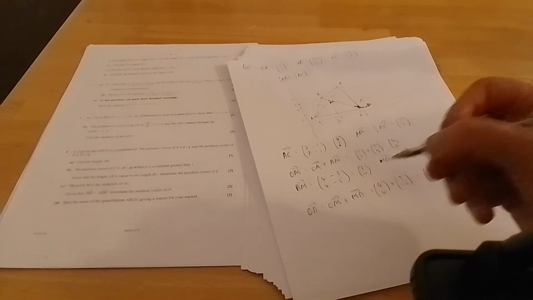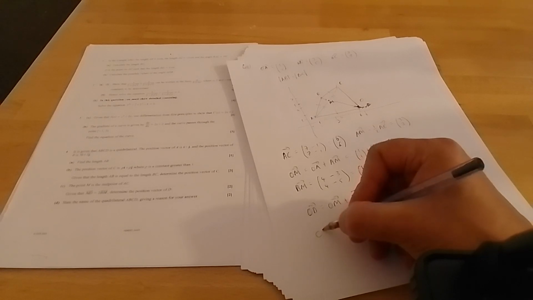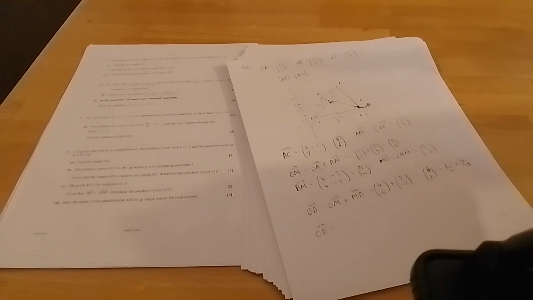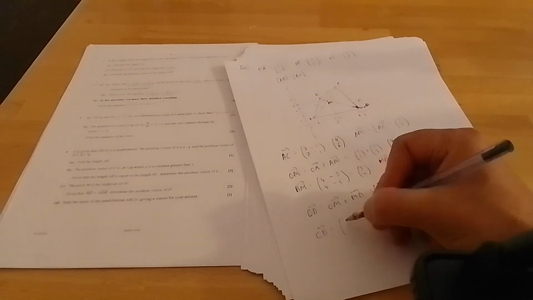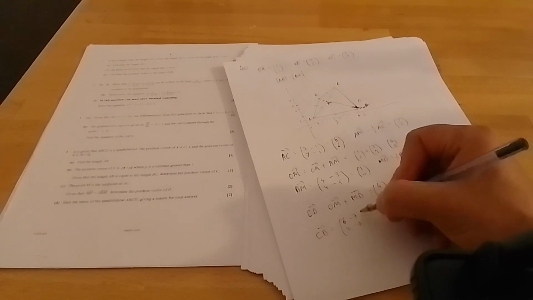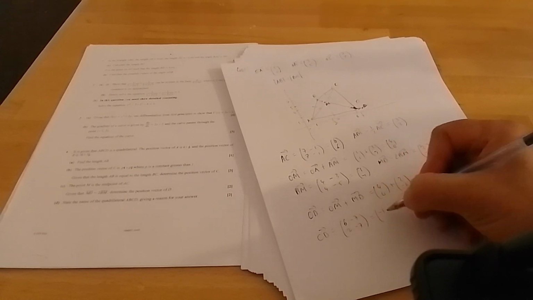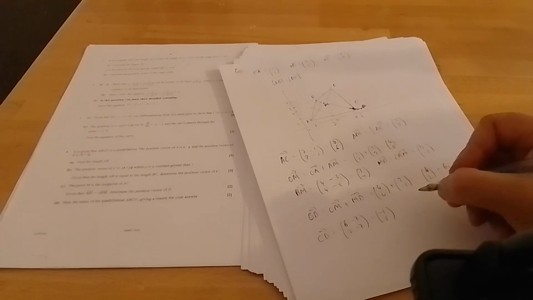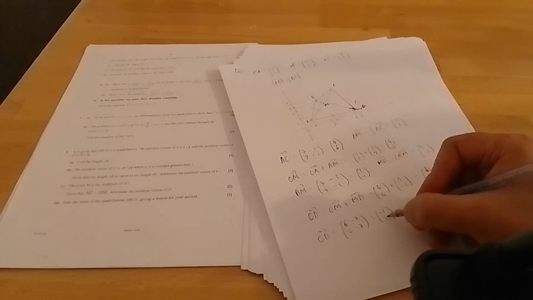CD will be the position vector of D, which we've got as 6, 2, minus the position vector of C, which is 7, 7. So it'll be 6, 2, minus 7, 7, which will give us minus 1, minus 5.